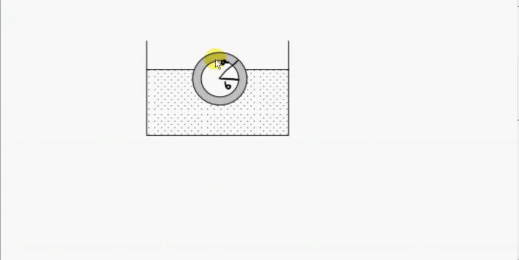Well, the buoyancy force on a floating object, as we know, acts vertically up. It's got no horizontal component. We know from Archimedes' Principle that the magnitude of the buoyancy force is the weight of the liquid displaced. The liquid is water in this case. But the weight of the water displaced depends on the volume of water displaced. So the buoyancy force will go up as we push this sphere below the surface.